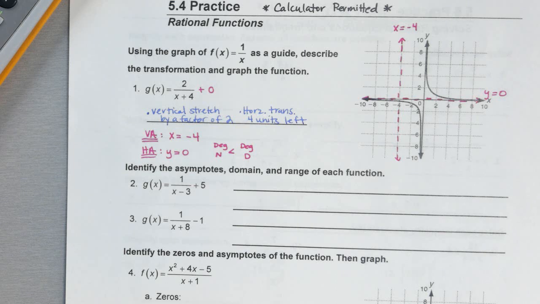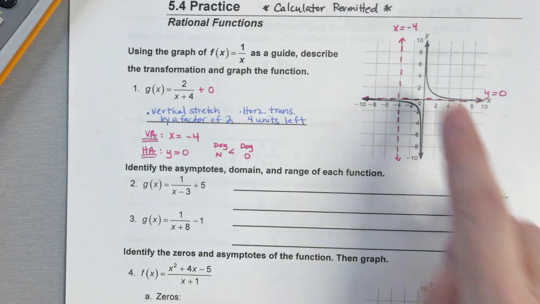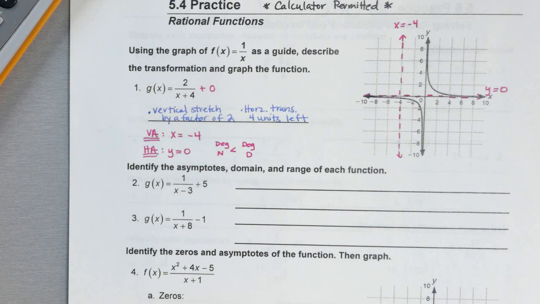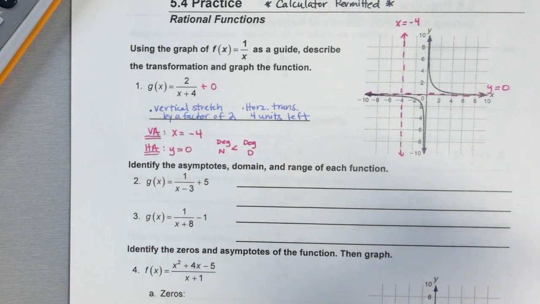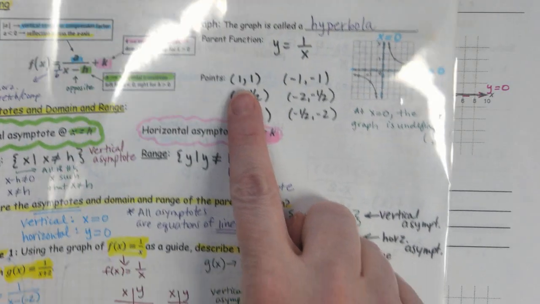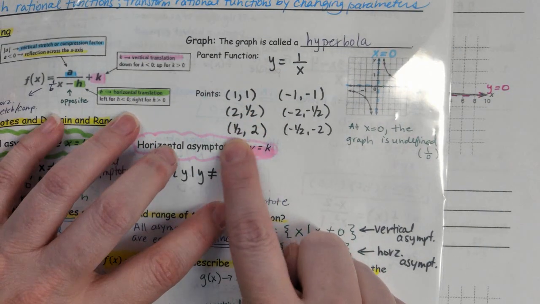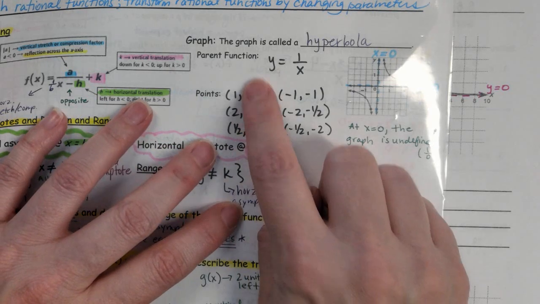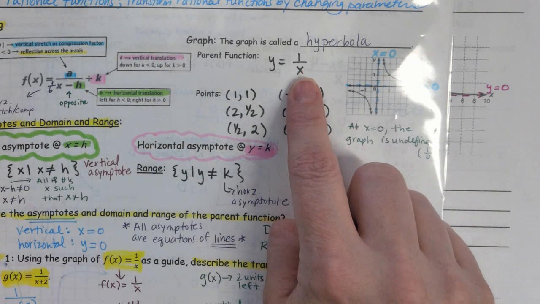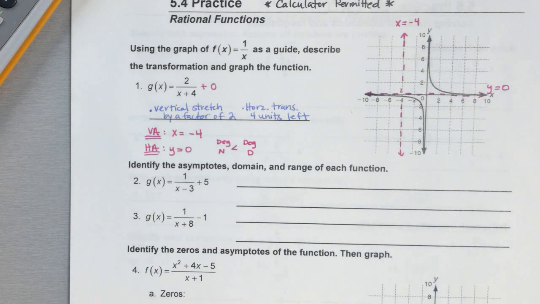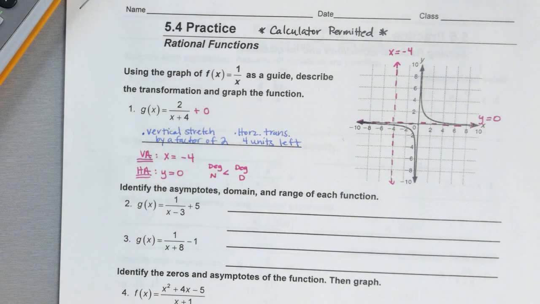Now, when we did our notes, what we did is we just took the parent function and then we made the application of the vertical stretch and the horizontal transformation. Okay? The points that we used for y equals 1/x were 1, 1, 2, 1/2, and then 1/2, 2. And that's just by plugging things in. So if you were trying to make a graph for that, let me put this on the sticky.